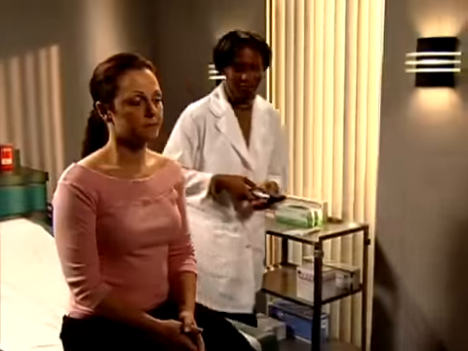Finally, perform an ophthalmoscopic examination, giving the patient short breaks to rest her eyes from the bright light. Patients should remove glasses, but may leave contact lenses in place.